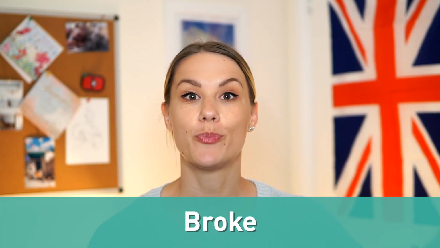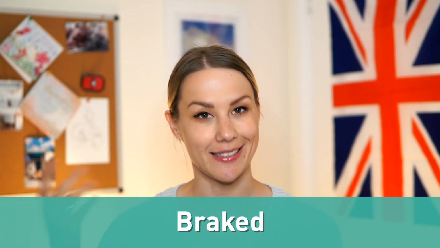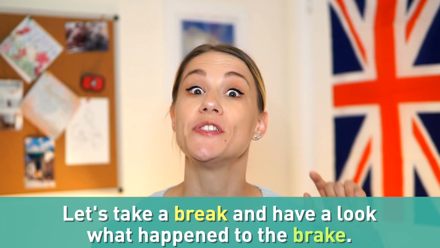The past tense of the first break is going to be broke. I broke my toy. Sorry I broke your toy. Brake, as in to stop a car, is going to be braked. It's a regular verb, so that's a good way of remembering the difference as well. Of course, the brake is the part of the car that causes it to stop. Have a look at this example. Let's take a break and have a look what happened to the brake.